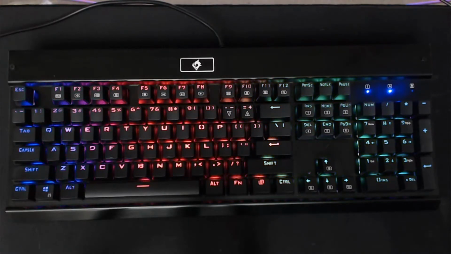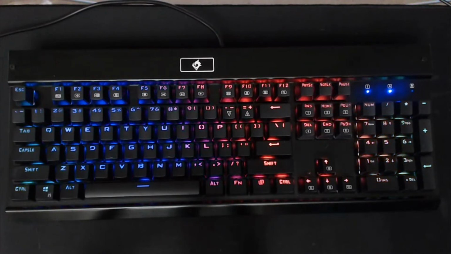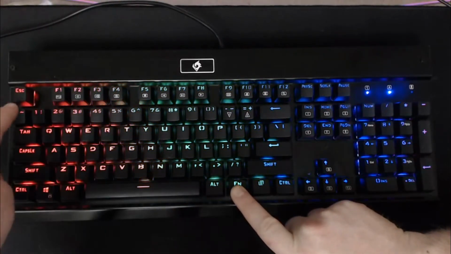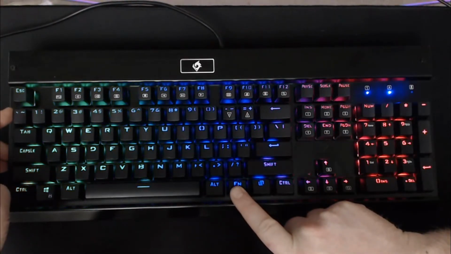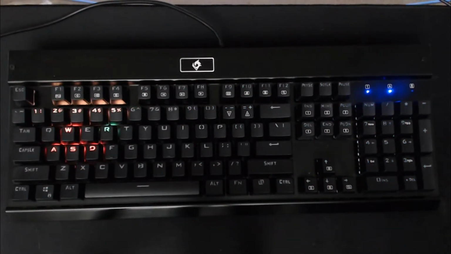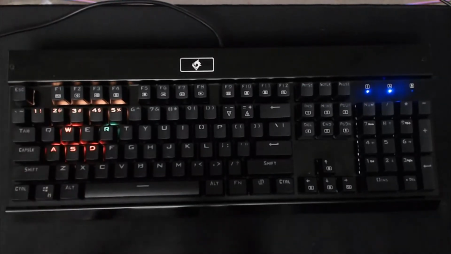So now let's go on to the last feature, which commenter FRIZZY DERP had pointed out, which is really cool. If you hold function key and press the tilde key, which is right below the escape key here, the first function that it'll put you into, I kind of call it the gamer mode, because it highlights WSD and R and here.